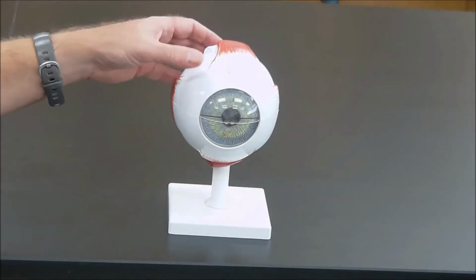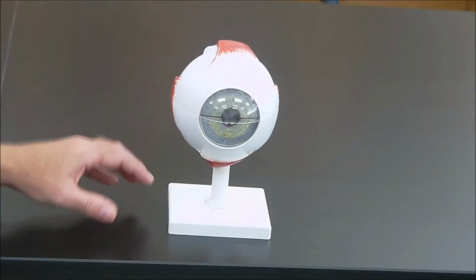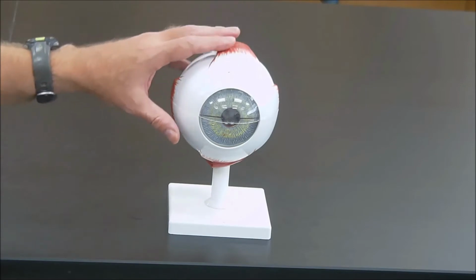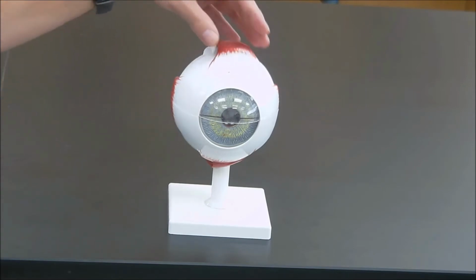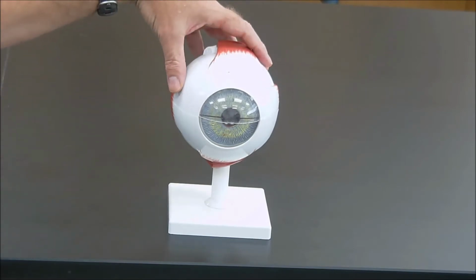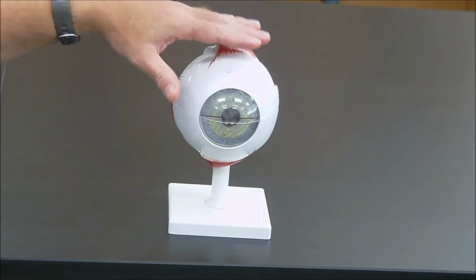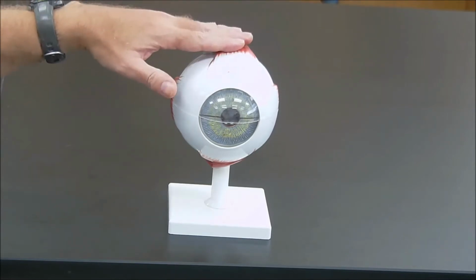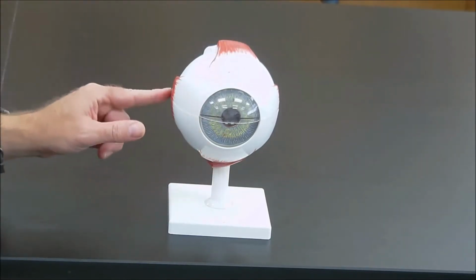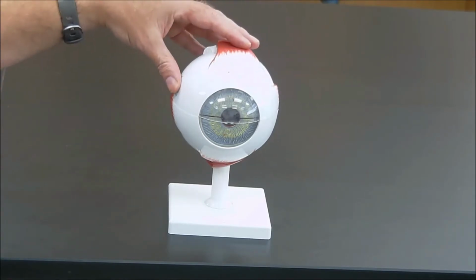All right, next we're going to take a look at the anatomy of the eye using a couple of different eye models. So what we have here is a model that shows both the muscles as well as the outer layer of the eye. The muscles here are simply rectus muscles. We have a superior rectus, inferior rectus, and lateral rectus muscles there that help to move the eye in its socket.